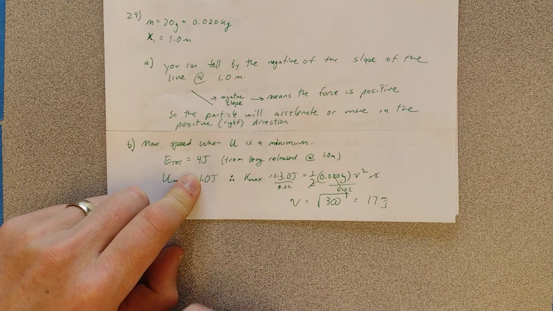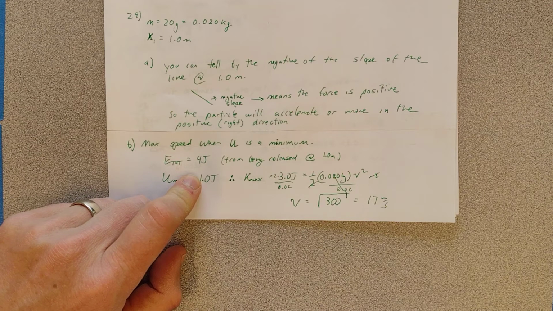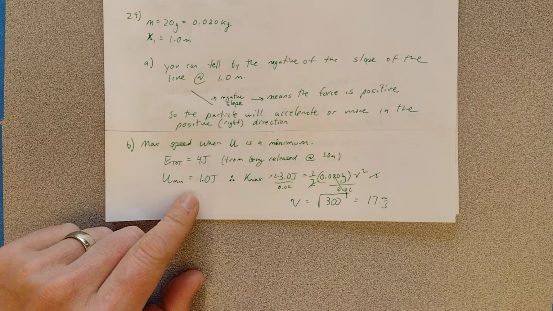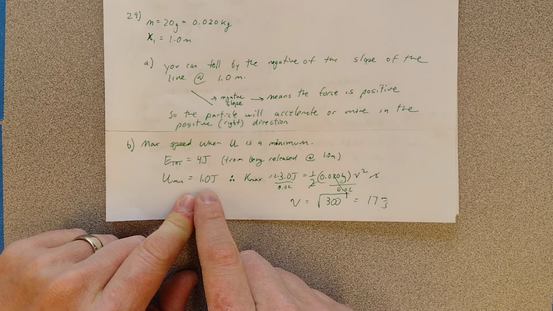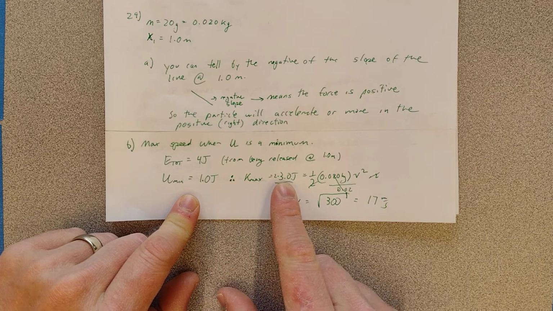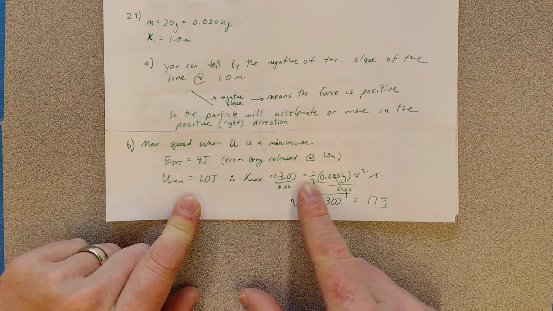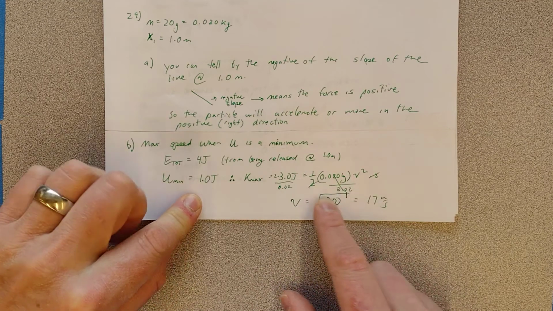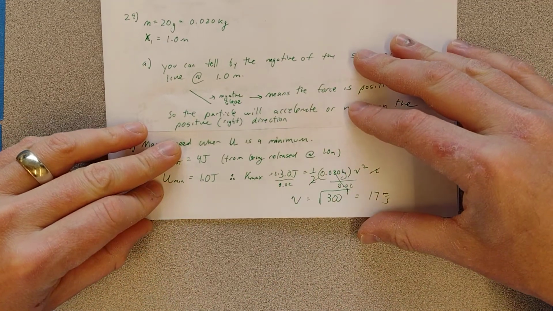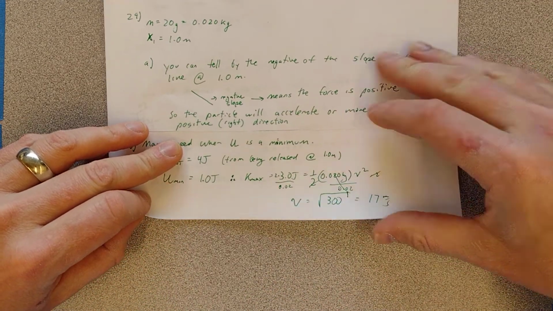I just said, okay, maximum kinetic energy is going to be when it's all kinetic, so it's 4 joules, but it's not. The minimum potential is 1 joule. Therefore, K max is actually 3 joules. So then I set that equal to 1/2 mv squared and solve for the velocity when the kinetic energy is 3 joules.